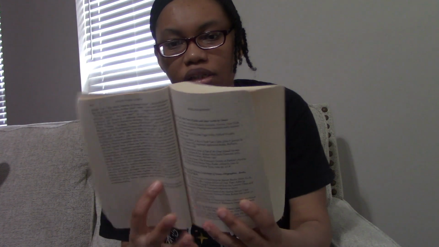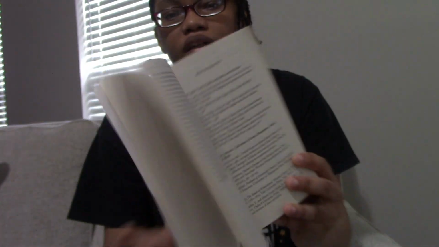And then there is a bibliography. A bibliography is just a list of other resources that were used, or references that you may have made from other resources. Here is an example within Uncle Tom's Cabin of a bibliography, as you can see. But that is pretty much what that is.